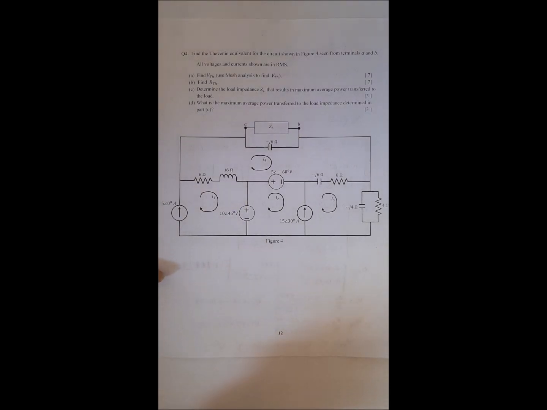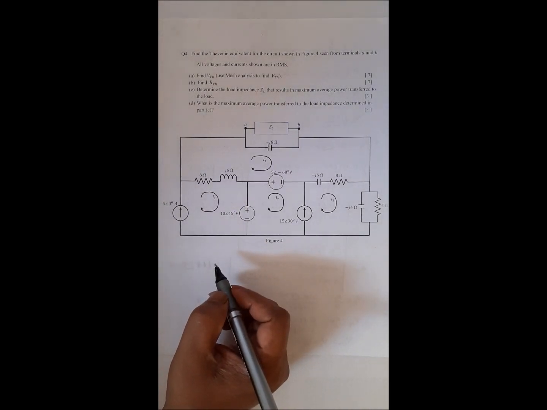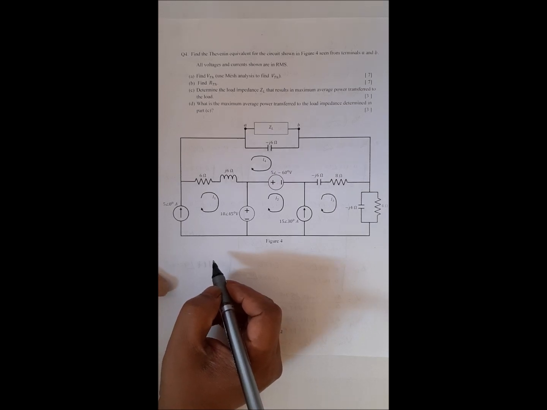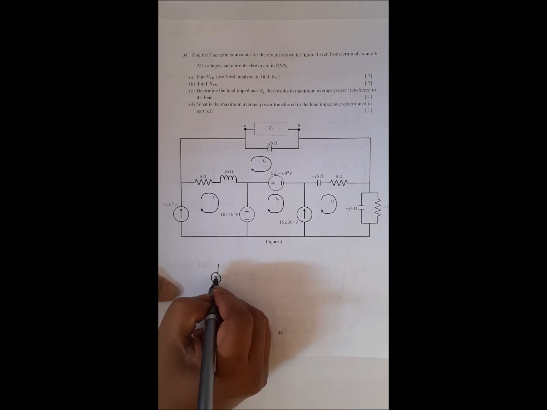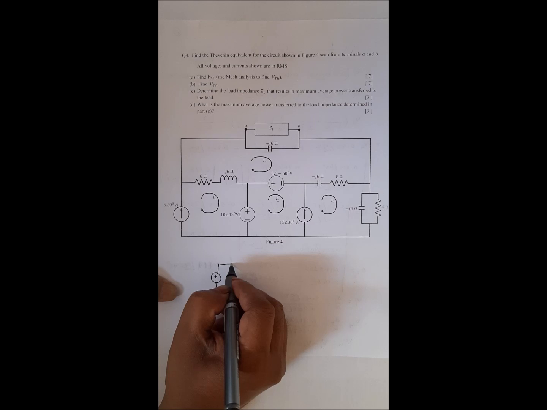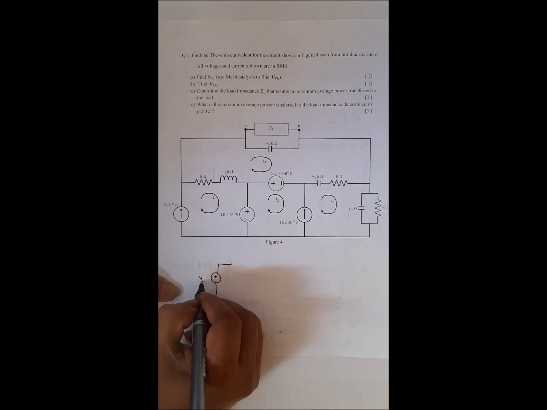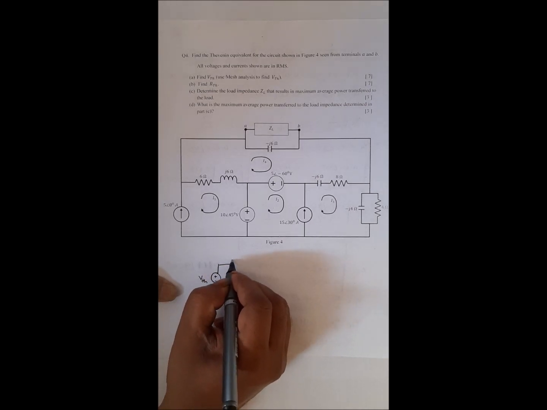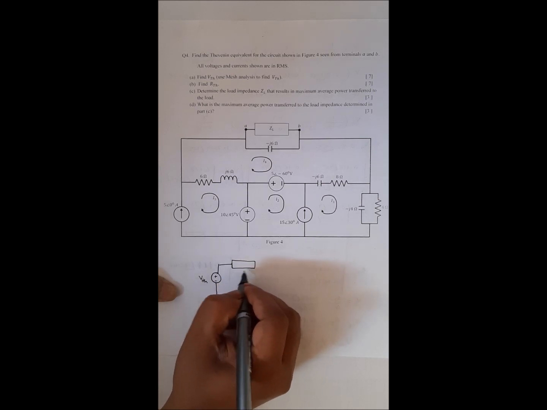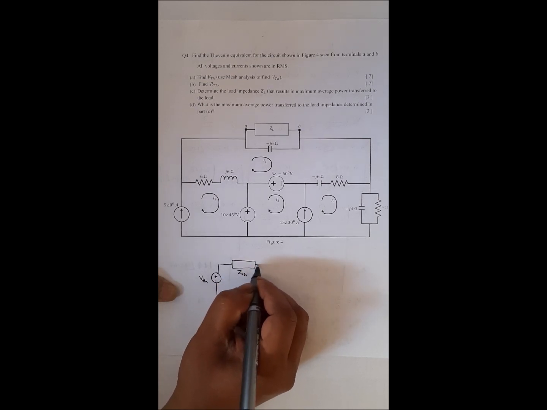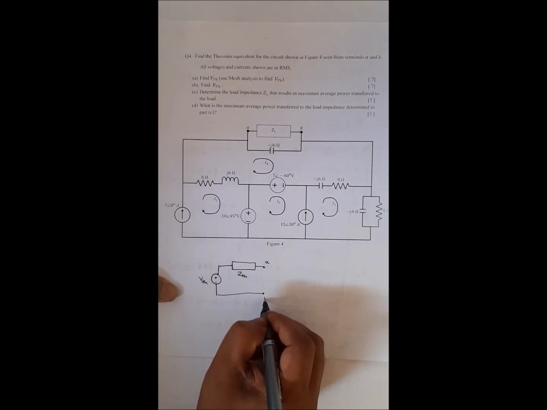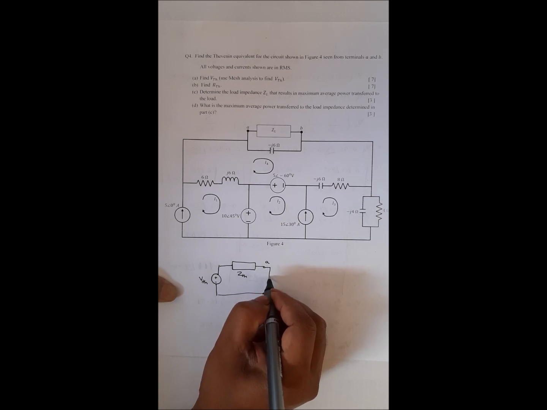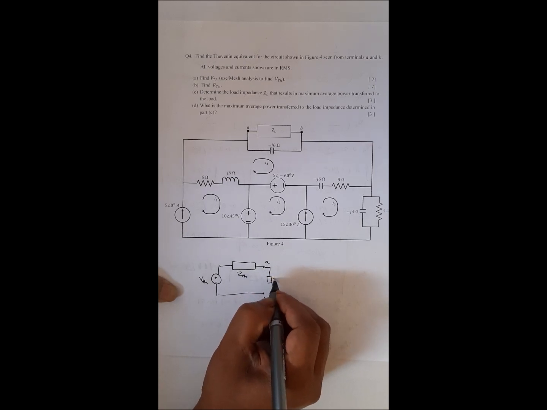So let me see how to find the Thevenin equivalent circuit. If you remember, the Thevenin equivalent circuit will come up with a Thevenin voltage source and also a Thevenin impedance, and at terminals A and B you should connect a load ZL.